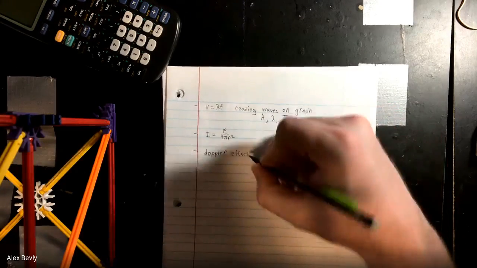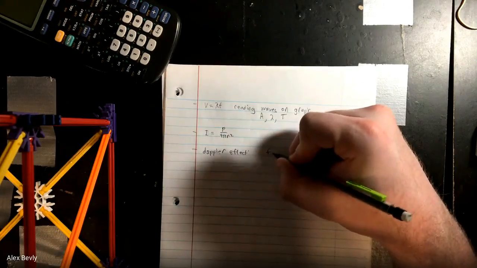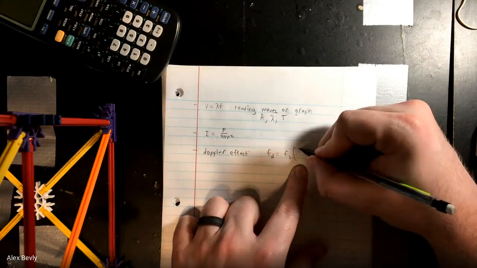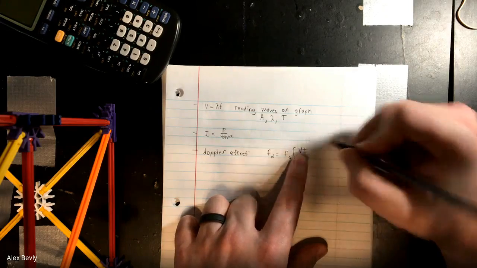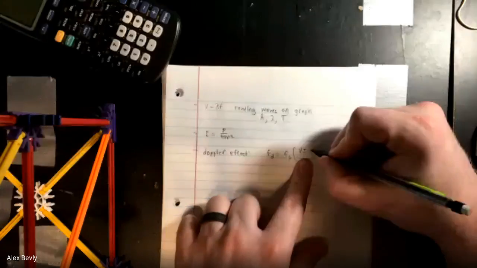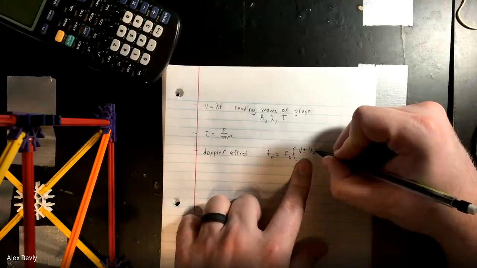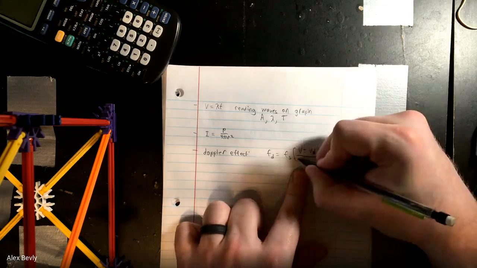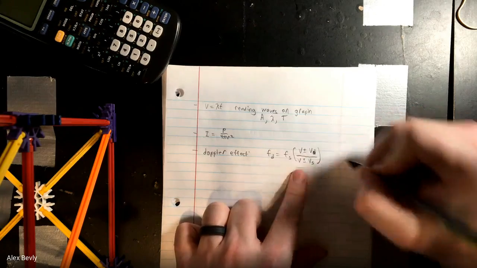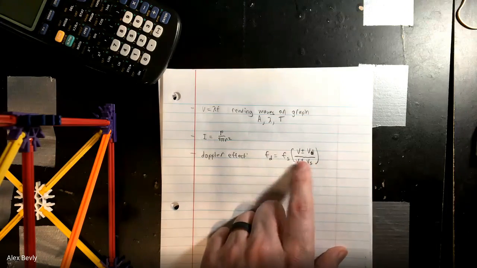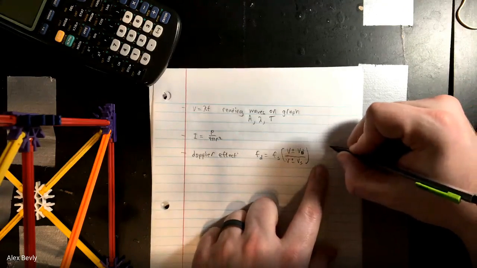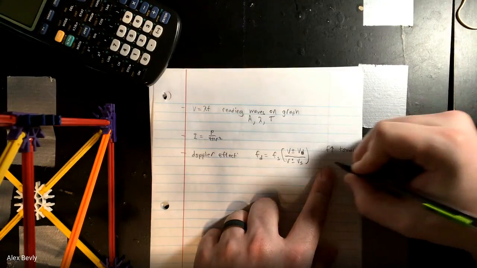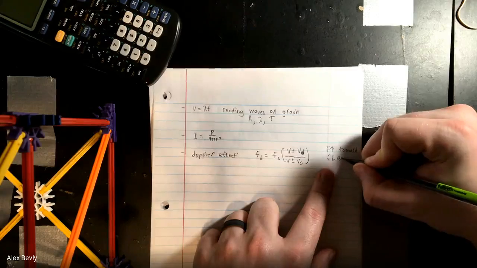The Doppler effect, which is the frequency heard by someone is the frequency made by the source times the speed of the wave, most often the speed of sound in air, plus or minus the speed of the detector, divided by the speed of the wave plus or minus the speed of the source. And then frequency goes up if you see the word towards, and frequency goes down if you see away from.